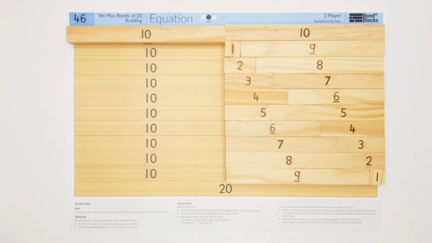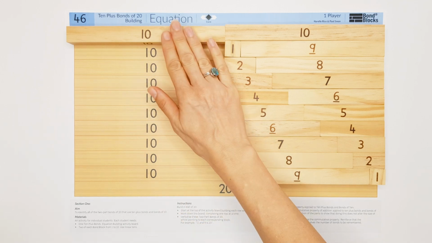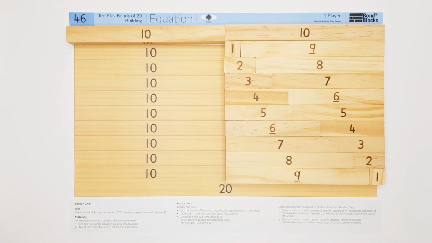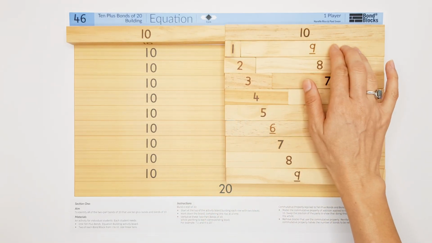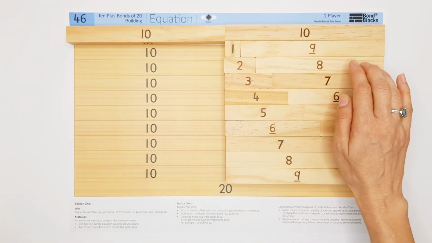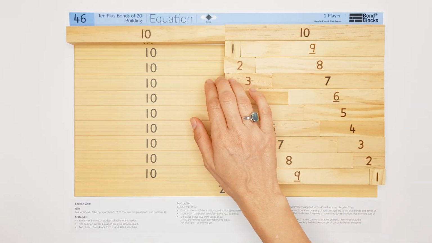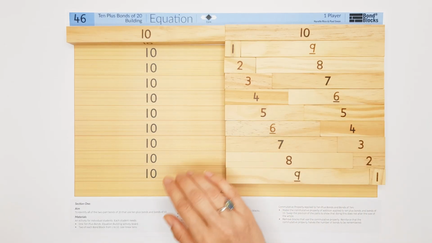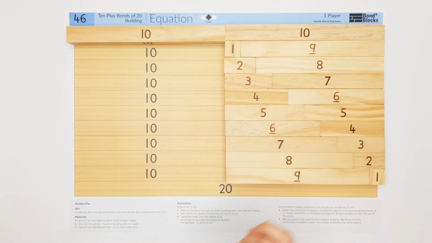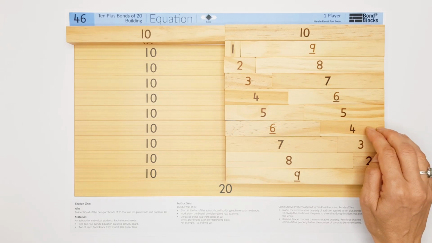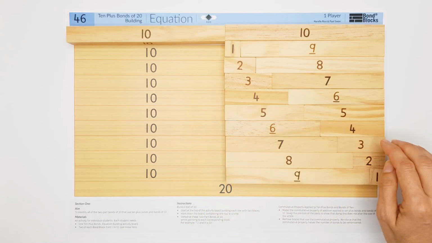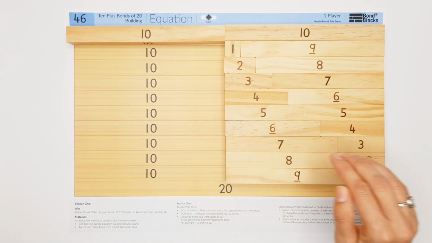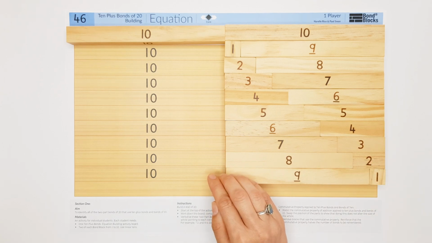I'm going to go first and watch that what I say matches what I touch. 10 and 10 is 20. 11 and 9 is 20. 12 and 8 is 20. 13 and 7 is 20. 14 and 6 is 20. 15 and 5 is 20. 16 and 4 is 20. 17 and 3 is 20, 18 and 2 is 20, 19 and 1 is 20.